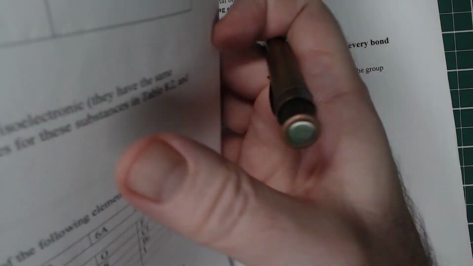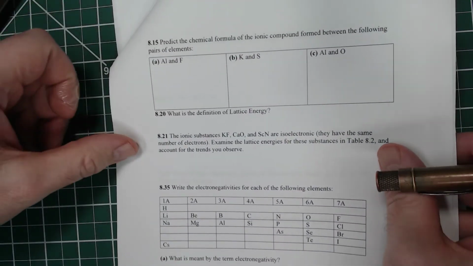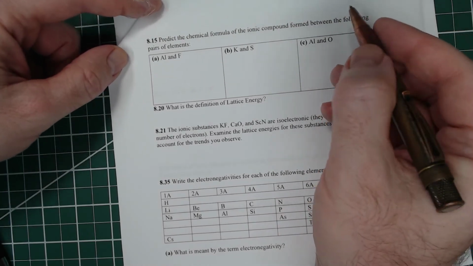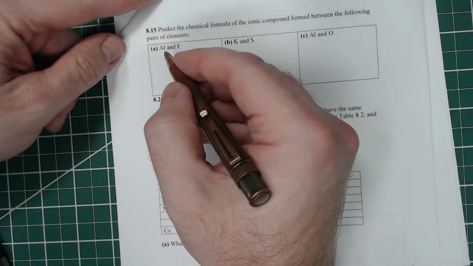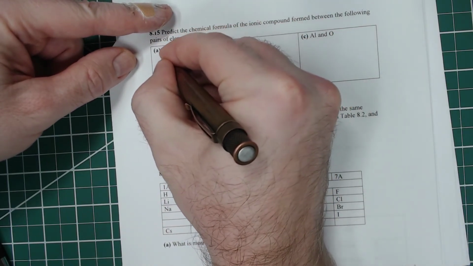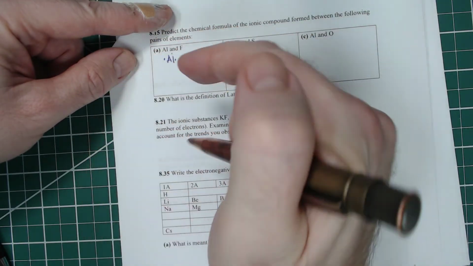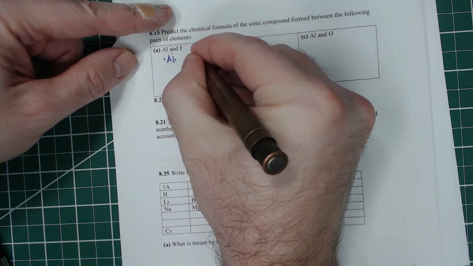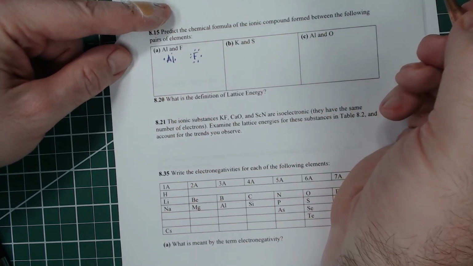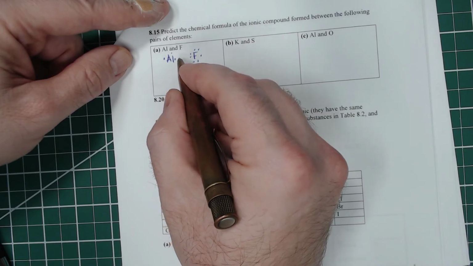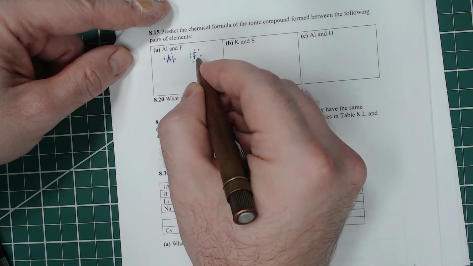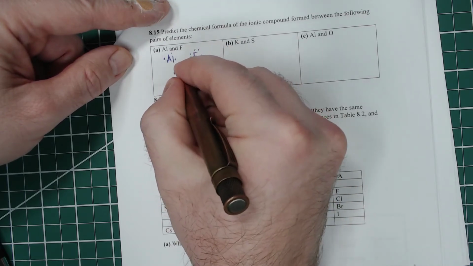Looking at problem number 15 on the in-class assignment, predict the chemical formula of the ionic compound formed between each of the following elements. So for aluminum, we know that aluminum has 3 valence electrons because it's in group 3, and fluorine has 7. So there's 7 there. That means that each fluorine can accept 1 electron, and aluminum has 3 of them. That means that we're going to need 3 of the fluorine atoms in order to make this work.